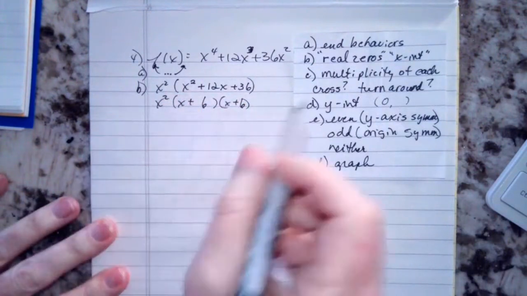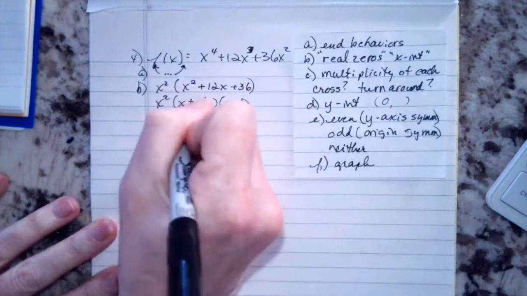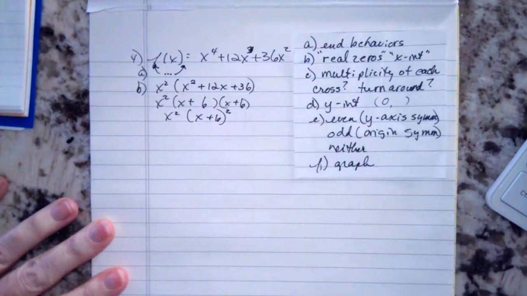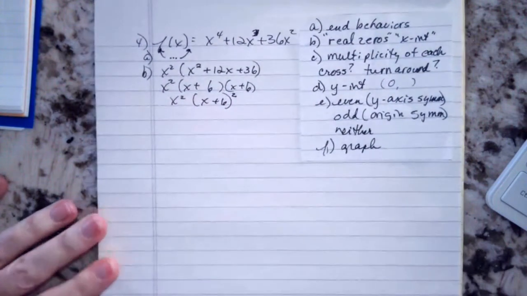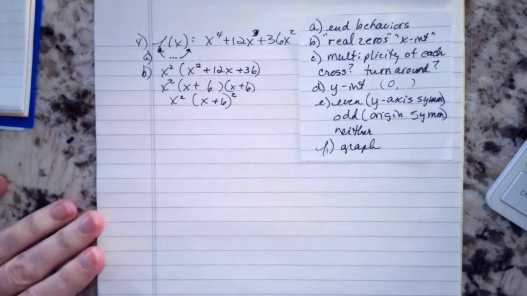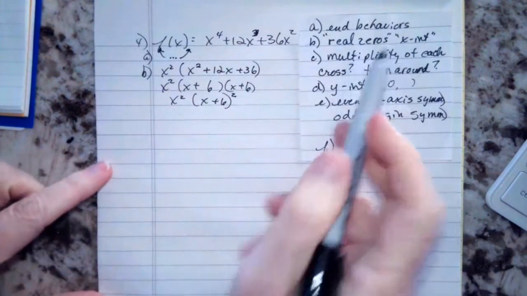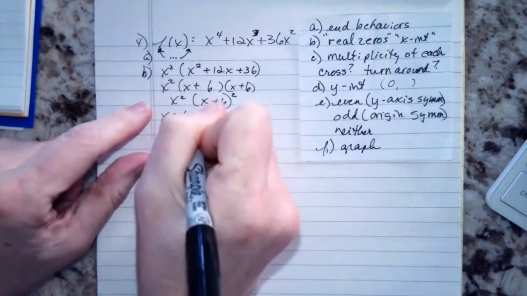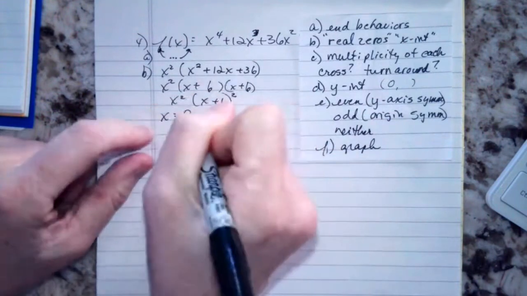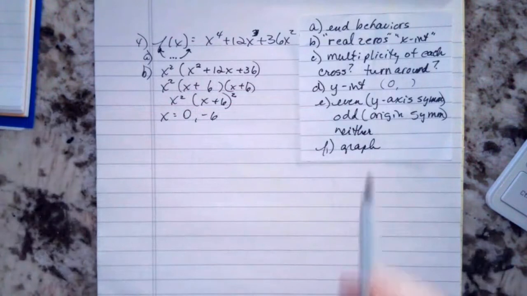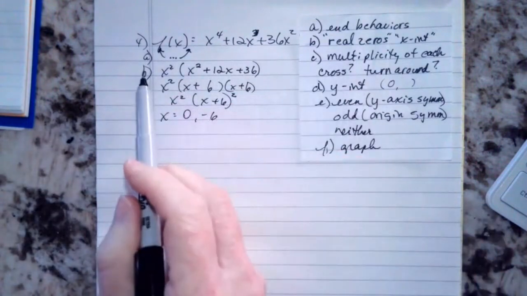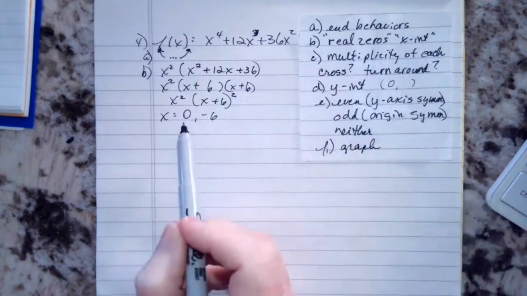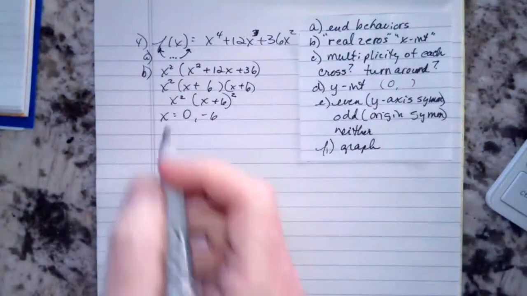Okay, let's clean this up so that it'll help us with multiplicity. I'm going to call it x squared, and then I'm going to call it x plus 6 squared. Get fancy pants and put those 2 together. Okay, we're still working on real zeros. Take the square root of x squared, you get a 0. And here you get a negative 6. So our real zeros, this is still our B answer, this is the solving part of it, are 0 and negative 6.